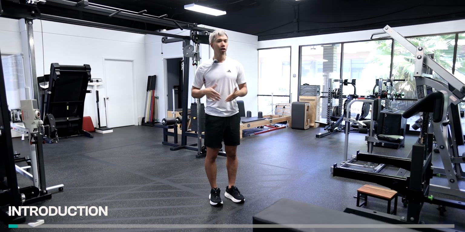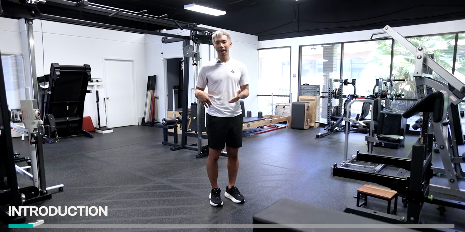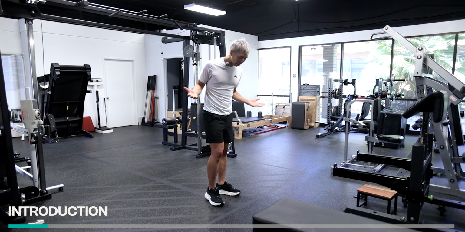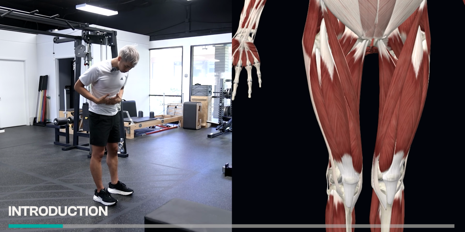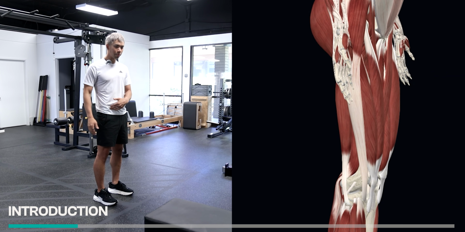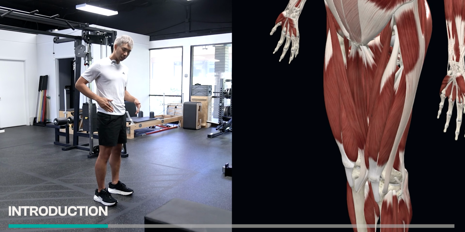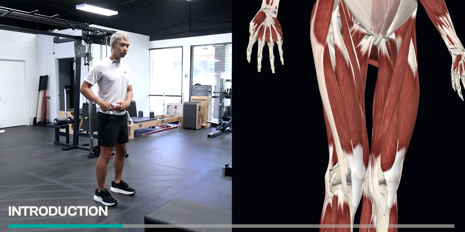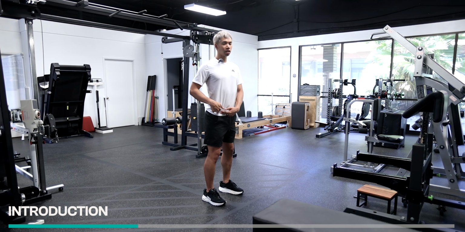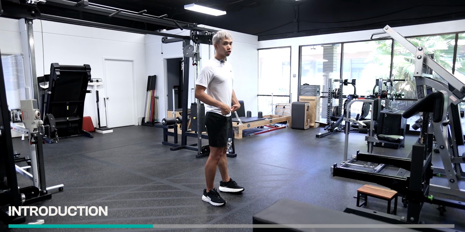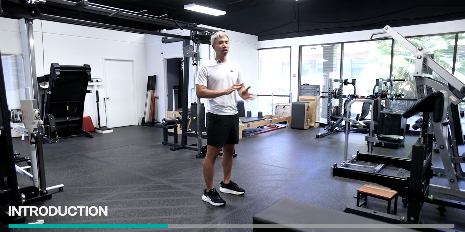Today we'll be talking about how your quads can be responsible for your lower back and your knee pain. We have to look at the anatomy first. So the quad attaches to the knee and it attaches to the hip. When it attaches to the knee, we're looking at knee tracking and how that would be influenced. When it attaches to the hip, we're looking at the ability for it to posterior tilt, anterior tilt, as well as internal and external rotation. So those functions are actually really important.